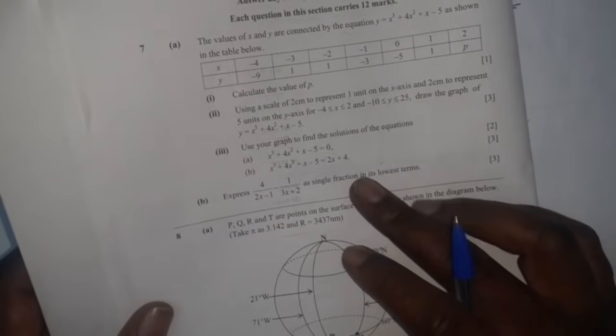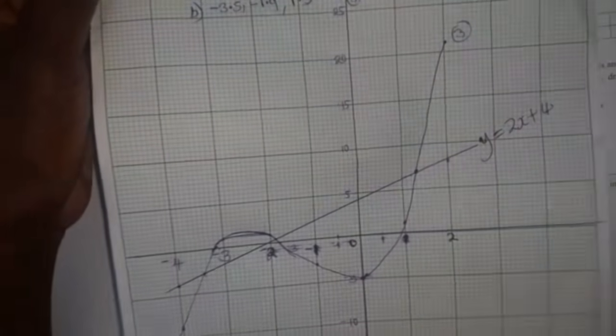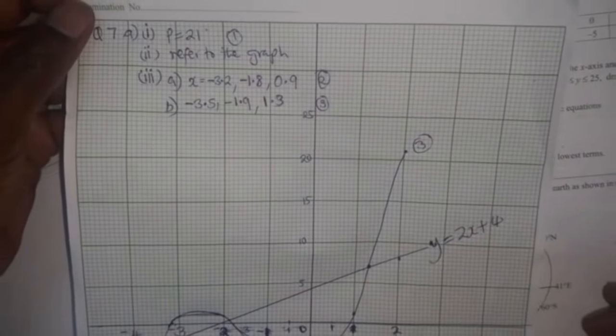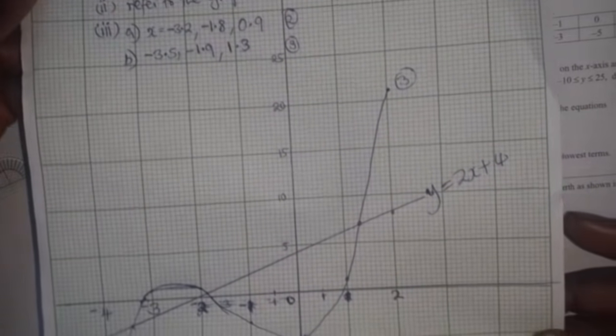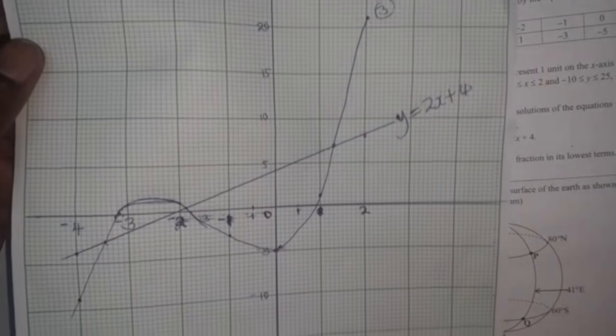I hope 7 is done. These are the answers that we did for 7.